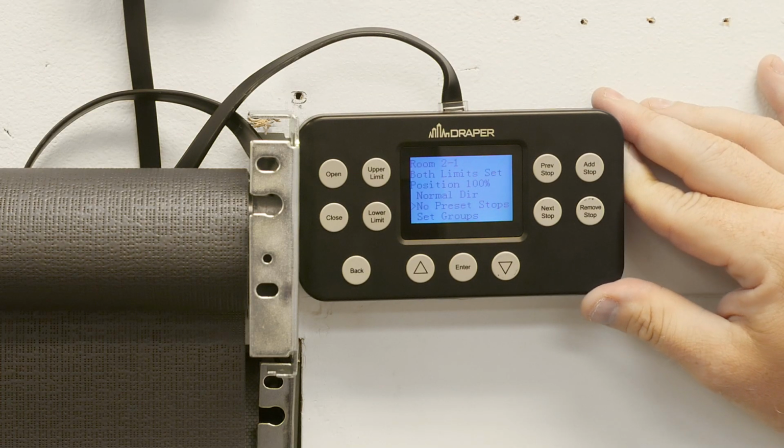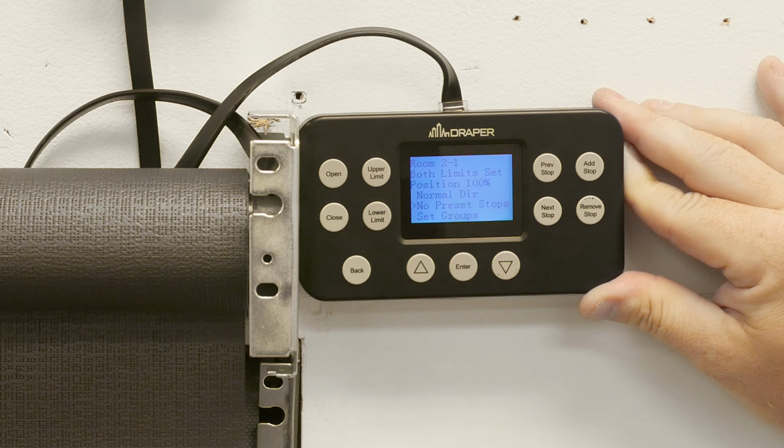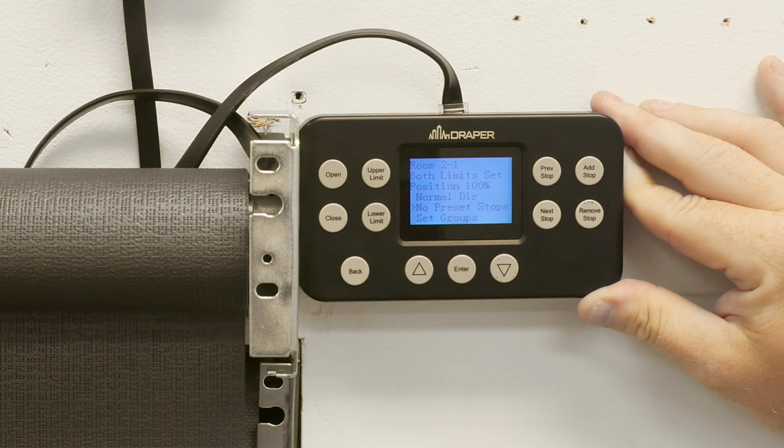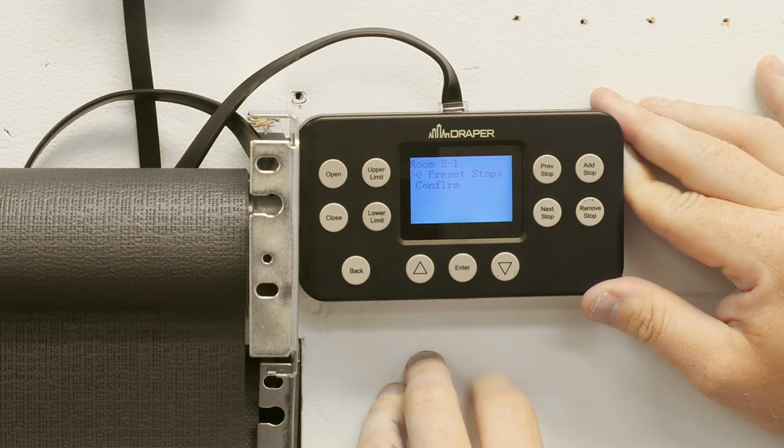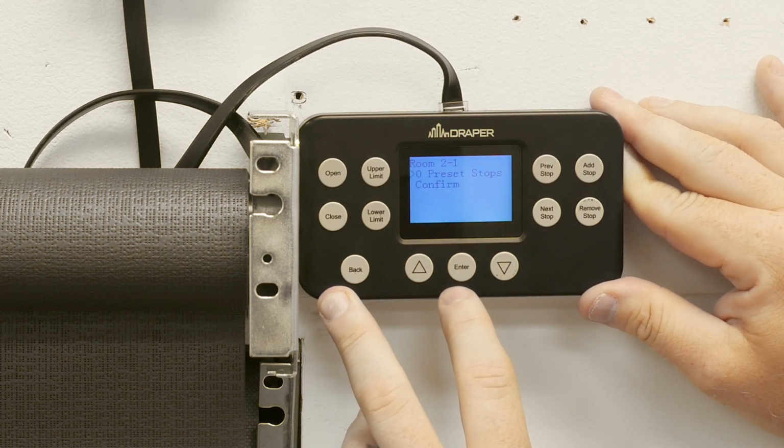Preset stops. The menu currently shows that I have no preset stops programmed into my motor. We have 2 different ways that we can program preset stops into the motors. Directly through the motor menu, I can select this screen, hit enter, room 2-1, 0 preset stops.